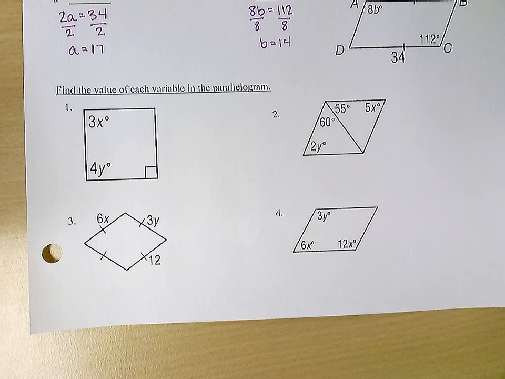This marker is not very good. Oh man, 72 points. Hey, sure.